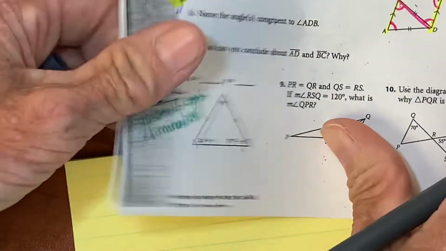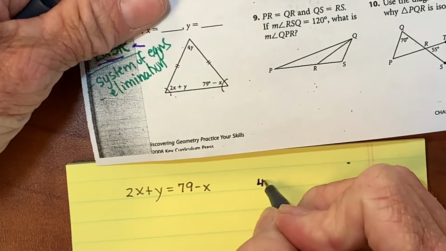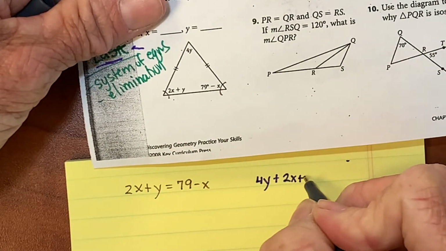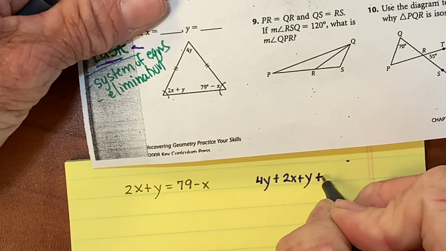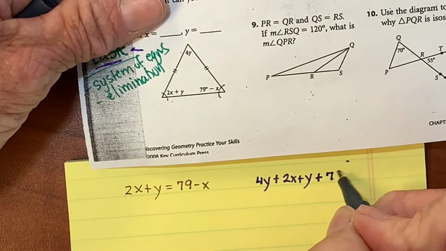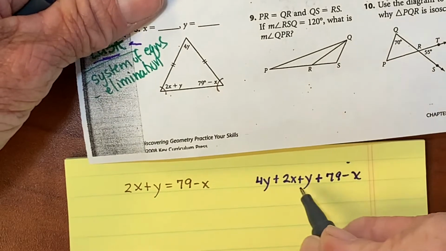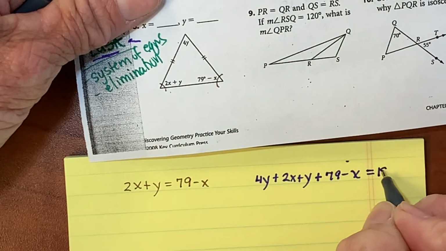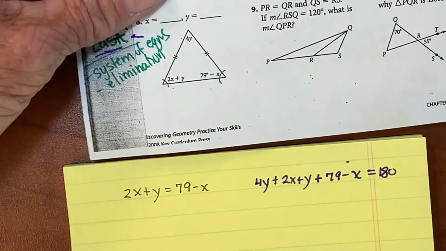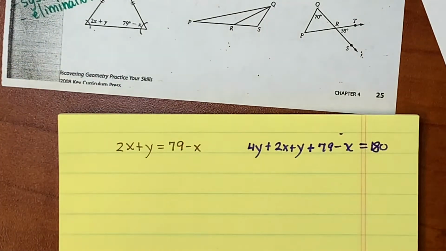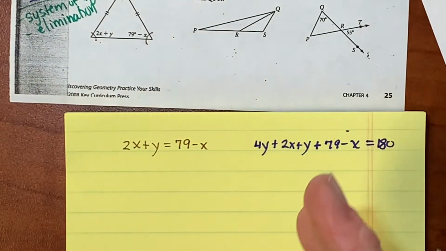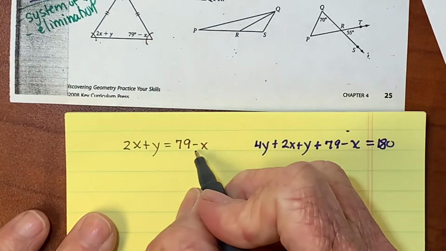So the top angle is 4y plus 2x plus y plus 79 minus x. Those are my three angles. If I add all of those up, that's going to equal 180. Okay, so I want both of these equations to be in the form where x and y are on one side and the constants are on the other. So I'm going to rearrange them.